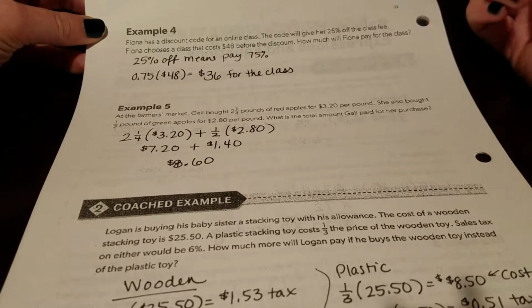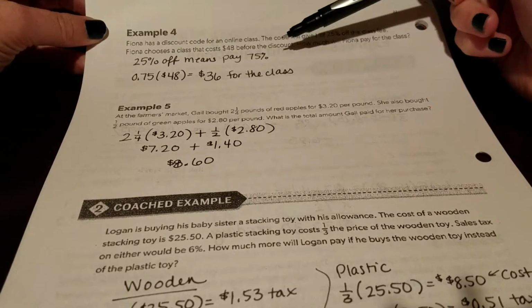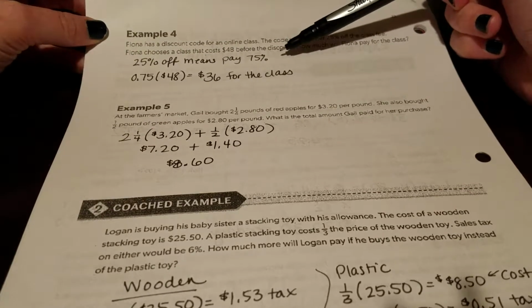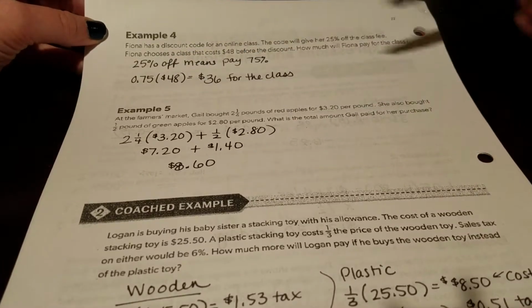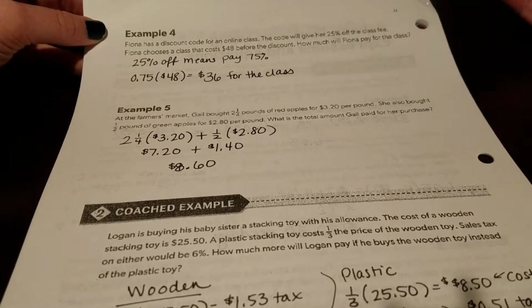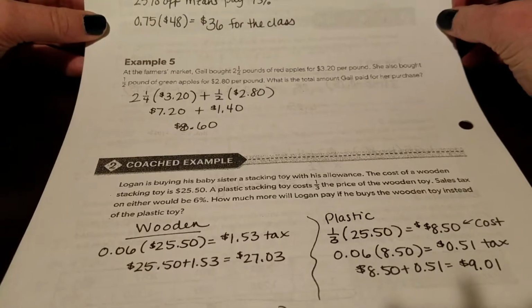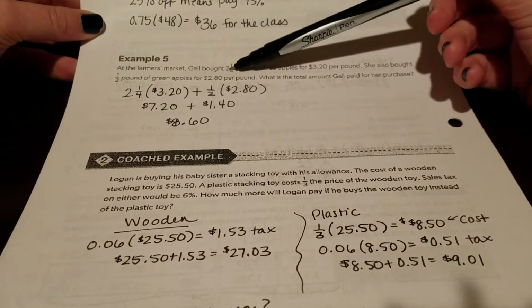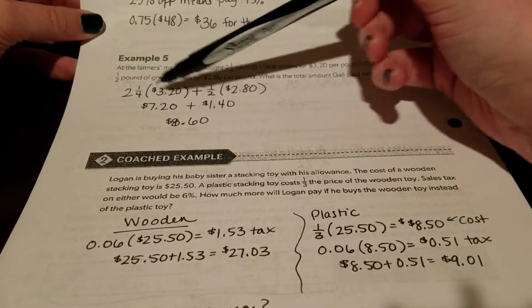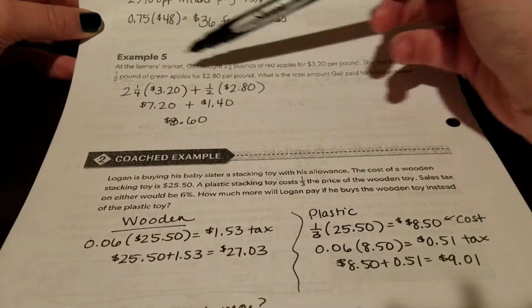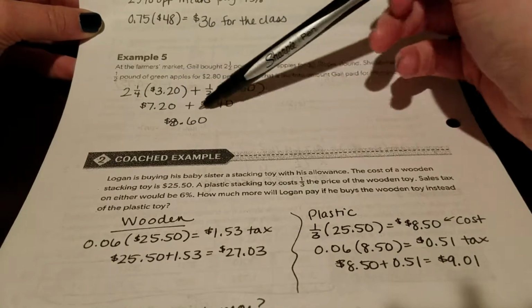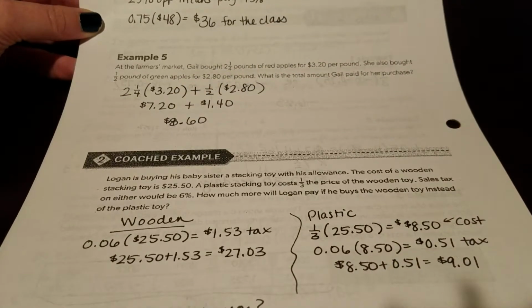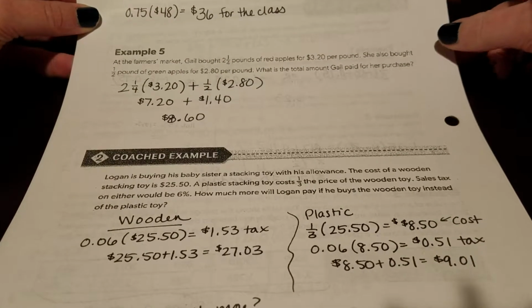For this one, I said that since it's 25% off, you're paying 75% of the price of the course. When you multiply that, you get $36 for the class. In example 5, at the farmer's market, she got this many pounds at this price, so multiply them. And she bought this many pounds at this price, multiply them. I multiplied them out and added them up to get her total amount for her purchase.